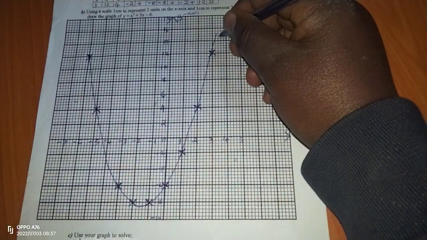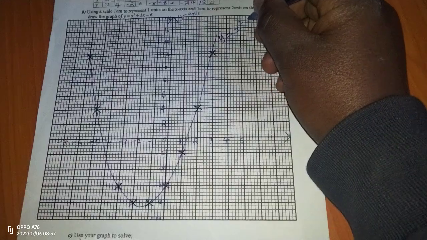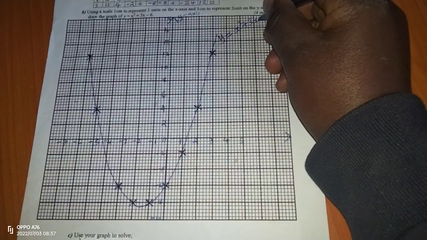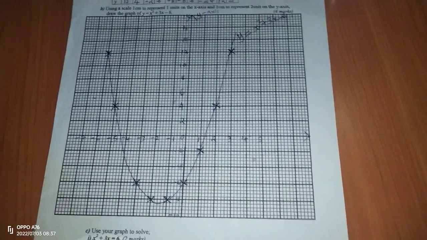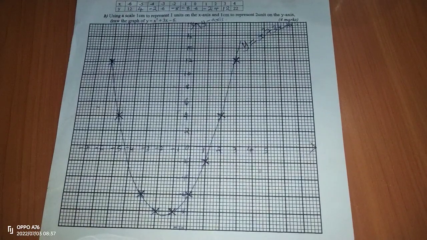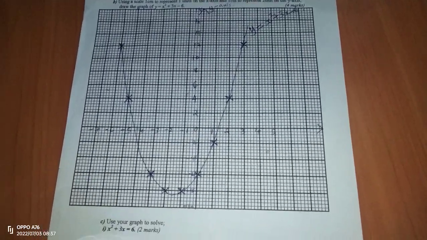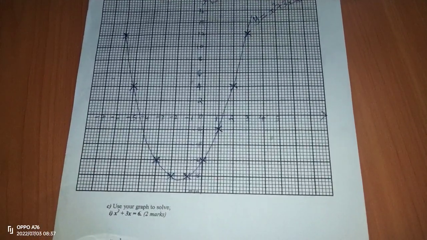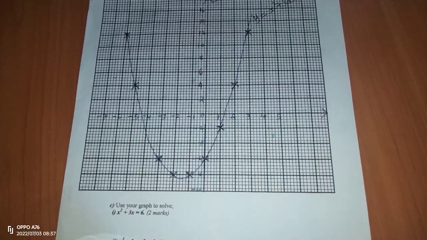Therefore, now this is the graph of y equals x squared plus 3x minus 6. So that is the graph. So far we have 6 marks for filling a table and plotting. Then after plotting, we've connected the plotted points to come up with a quadratic curve.